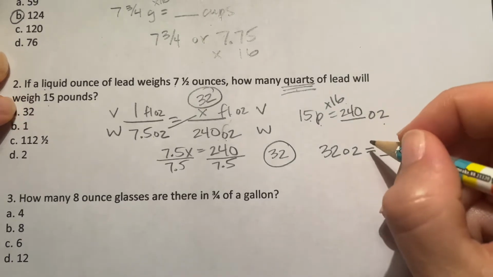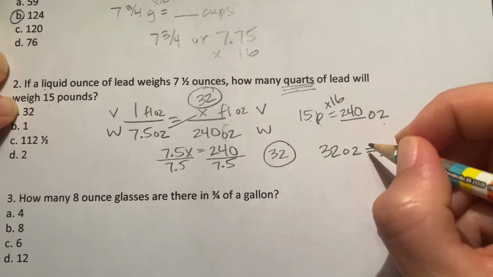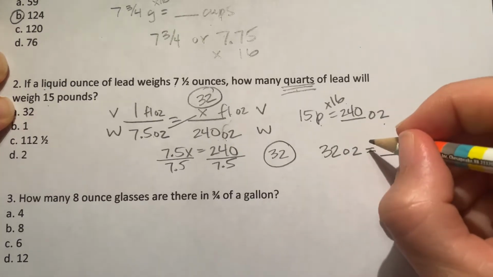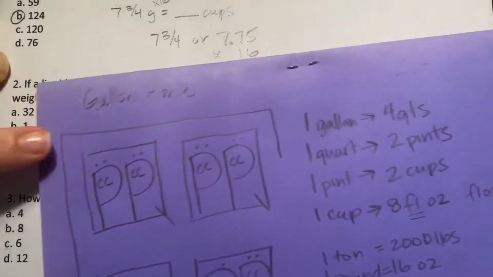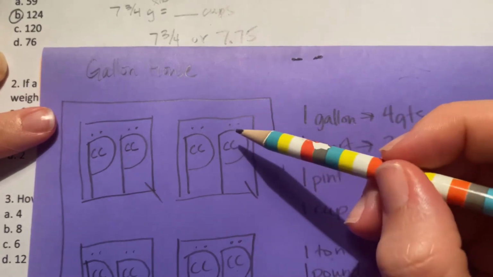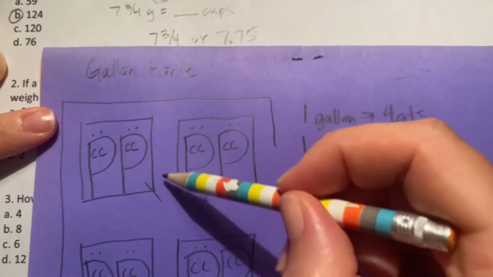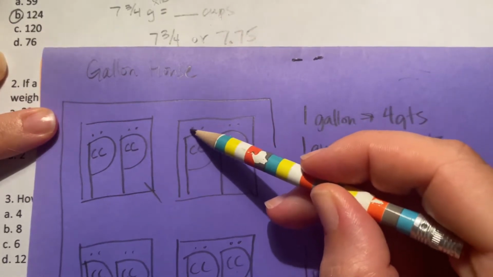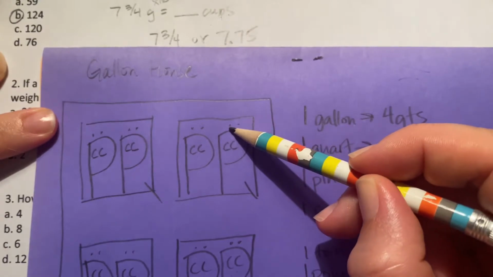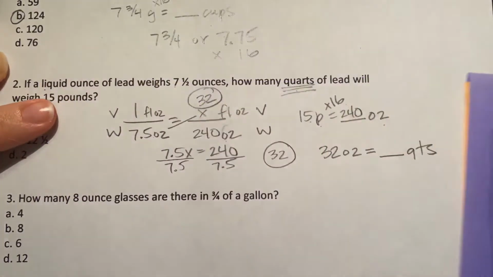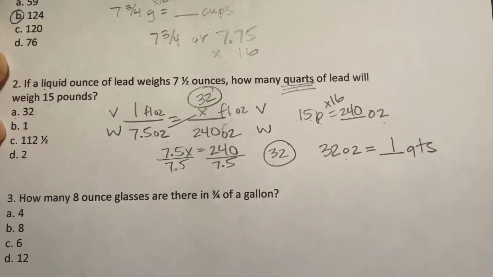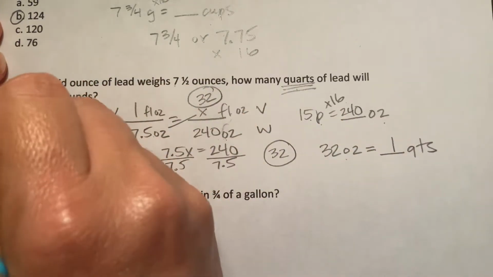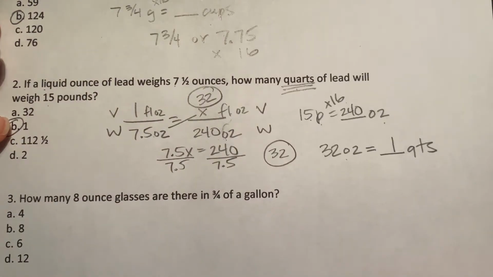There are 8 ounces in a cup, and there are 4 cups in a quart. So that means a whole quart has 8, 16, 24, 32 ounces. So 32 ounces represents 1 quart. So the answer is B. This was a super tricky one.